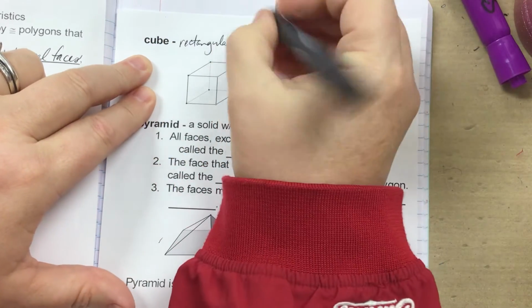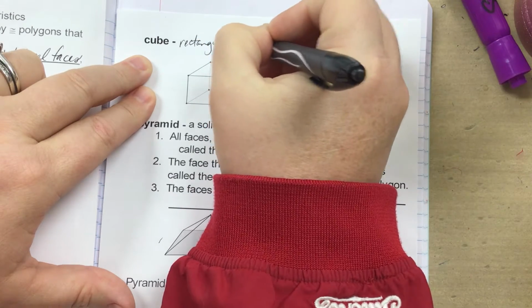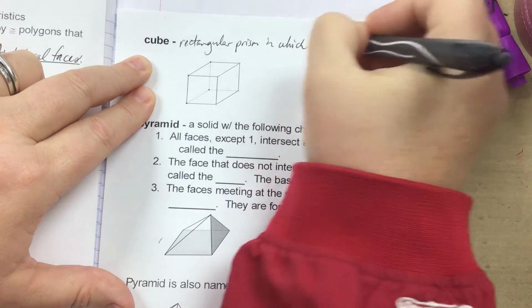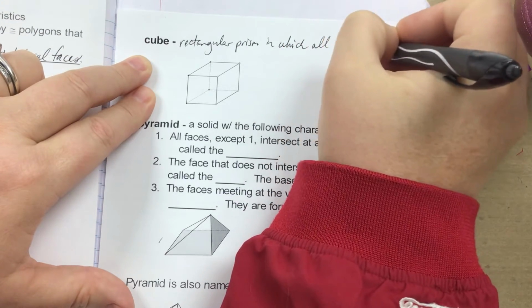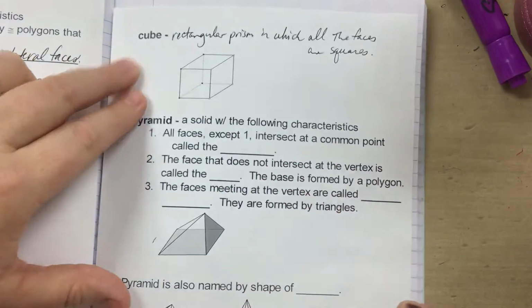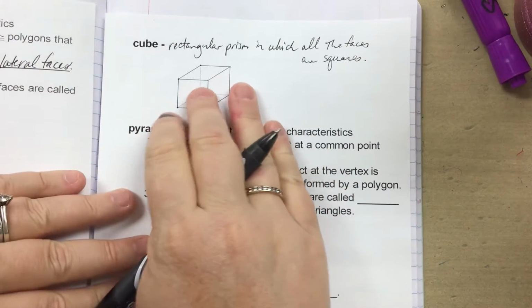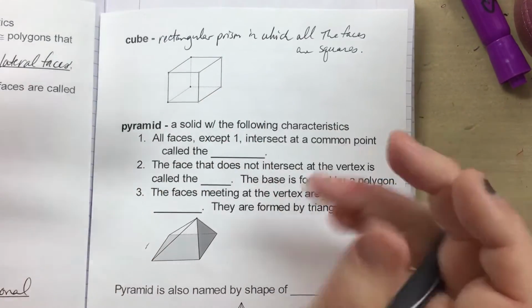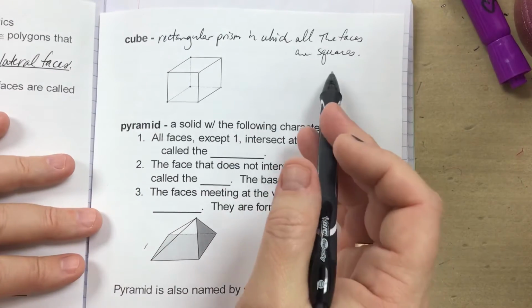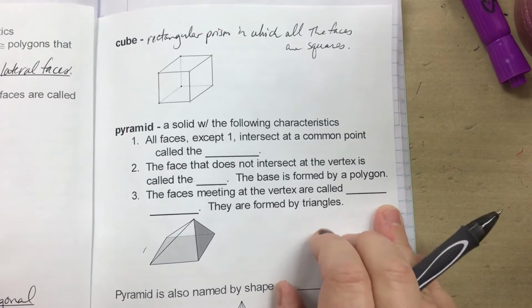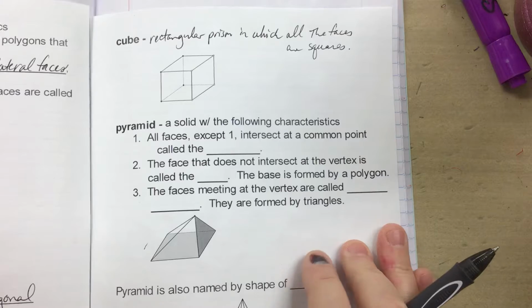A cube is a rectangular prism in which all the faces are squares. We talked about this one when we were doing the net the one day. So again, all of these faces, the lateral faces and the two bases, are all congruent, and they're again squares, which makes them regular polygons. So the cube is actually one of the easiest to deal with, in my opinion.